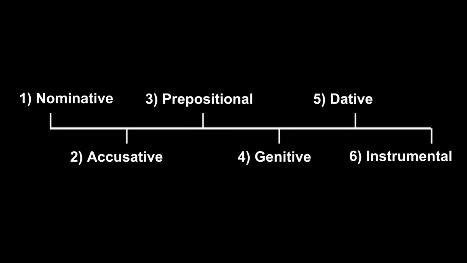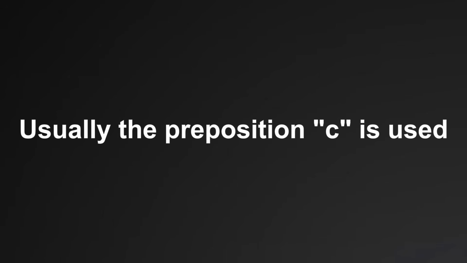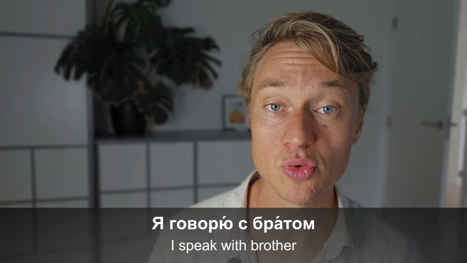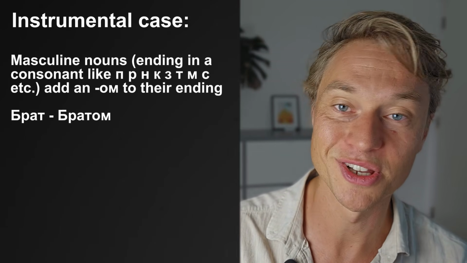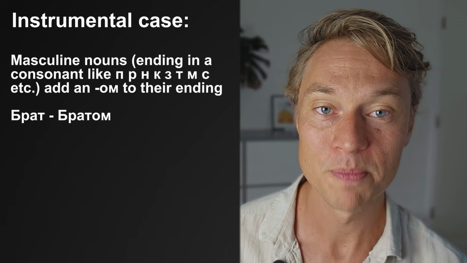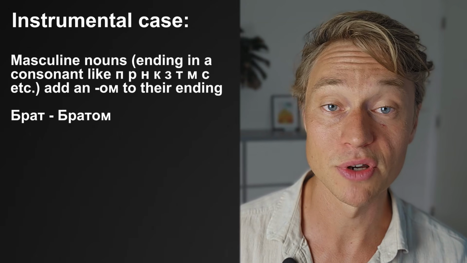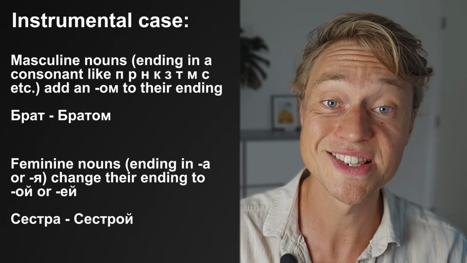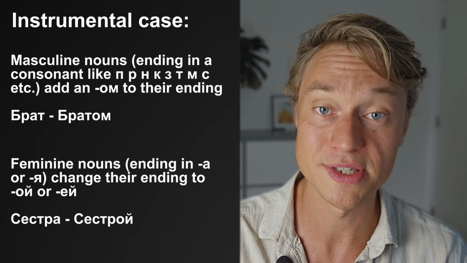Now, the instrumental case is being used when you do something with something or someone. In Russian, you usually use the preposition с for this. So for example, if you want to say, I speak with brother, you say, я говорю с братом. For masculine nouns, you just add ом to the end, which is usually not pronounced very 100% like ом, which is why you say братом, братом. Don't emphasize the ом too much. Я говорю с братом. If you want to say, I speak with sister, you say, я говорю с сестрой, сестрой. The а ending in сестра changes to ой, сестрой.